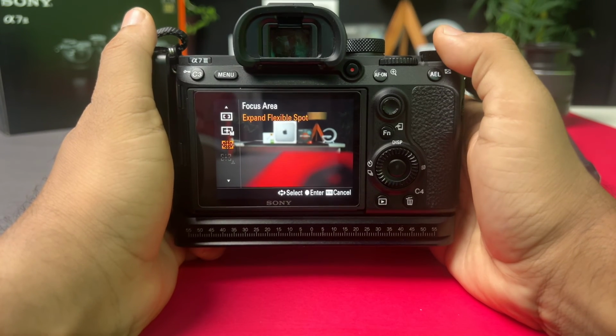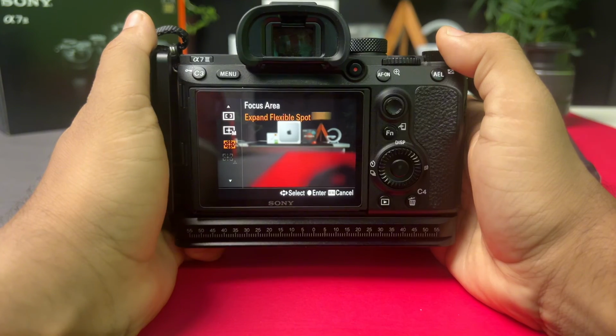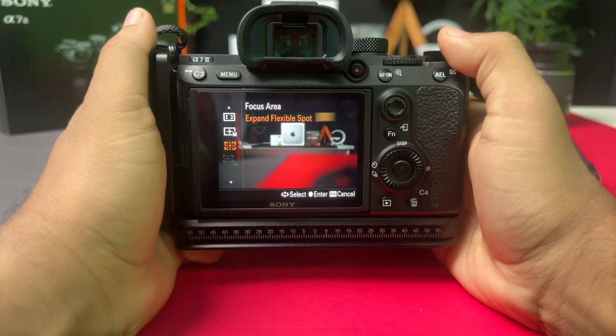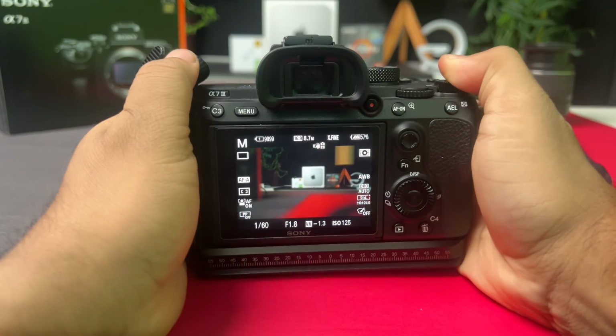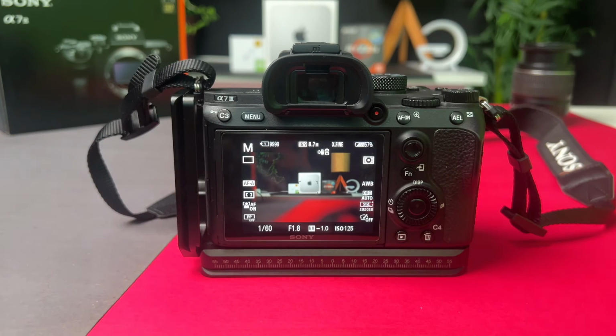By understanding and choosing the best autofocus modes and areas on your Sony Alpha camera, you can tailor your settings to suit various scenarios and capture sharp, professional quality images.